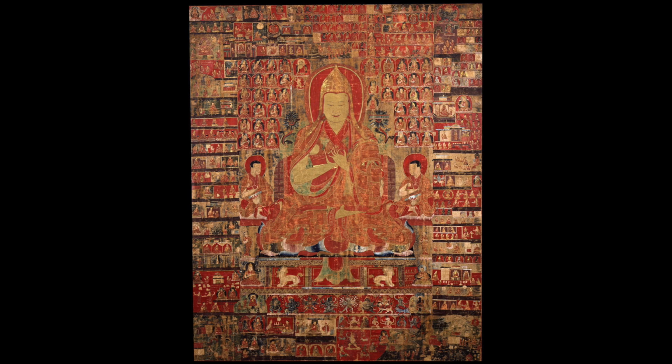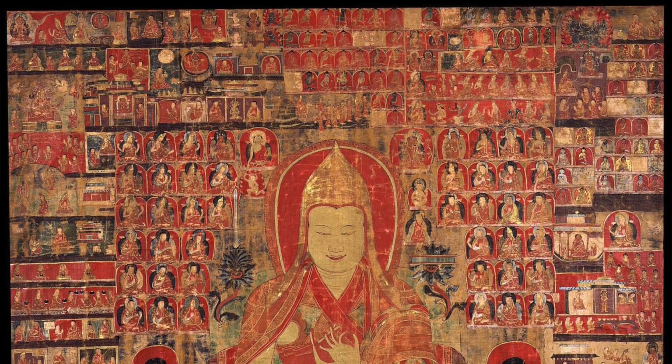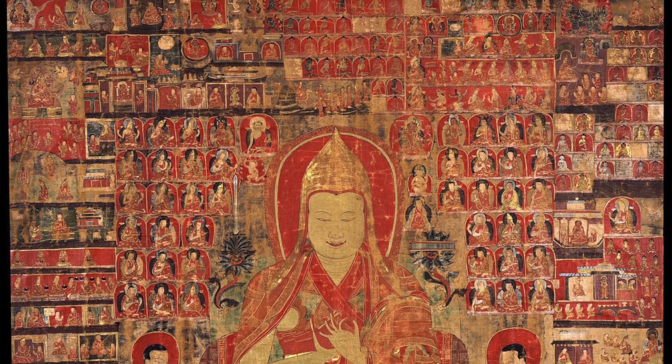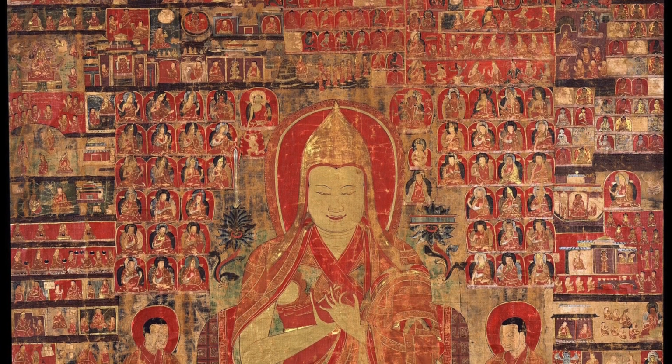In more modern times, from really the late 15th century up to the present, we have the Gelug tradition, where you have an image of Shakyamuni Buddha or Tsongkhapa, and then at the top you will have Shakyamuni Buddha, and then on one side Nagarjuna, and on the other side Asanga.